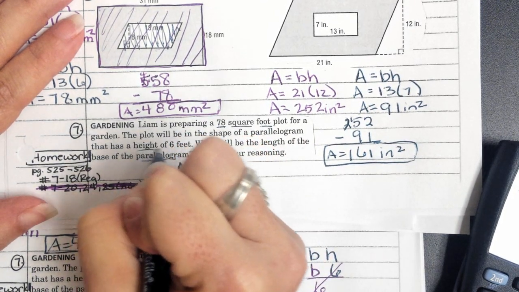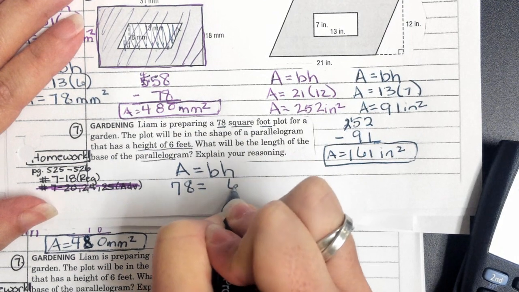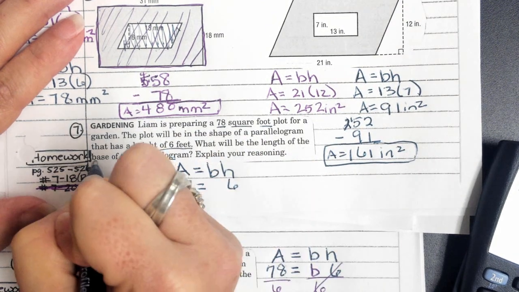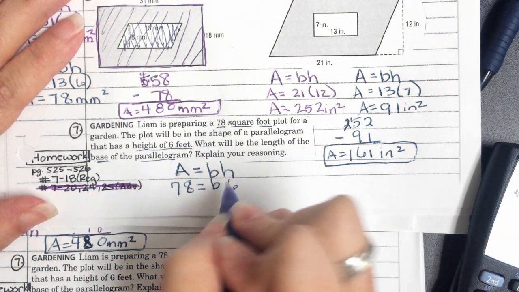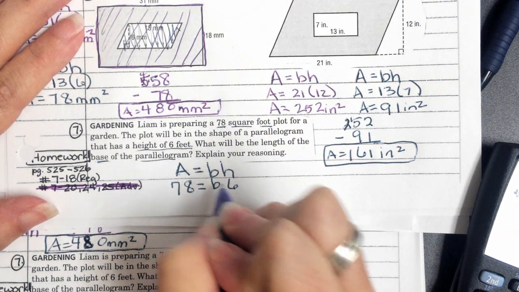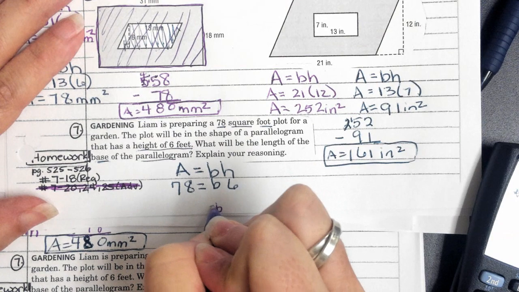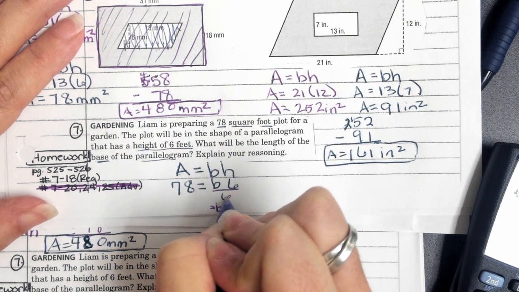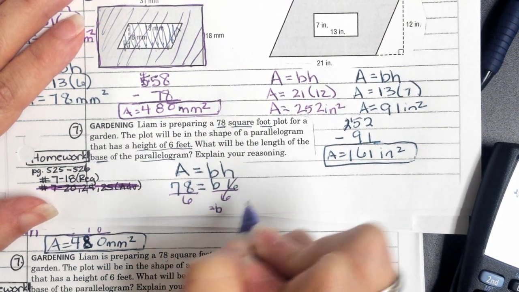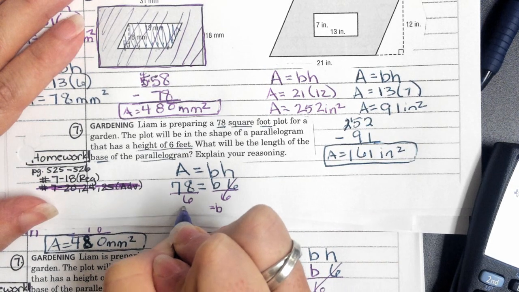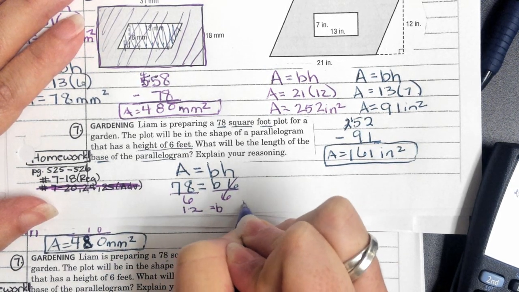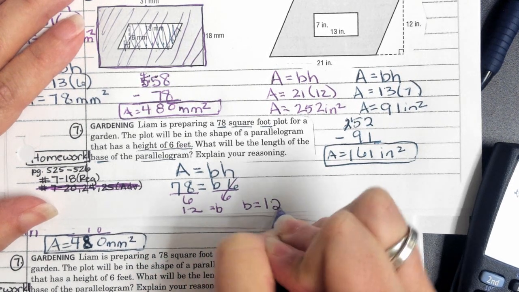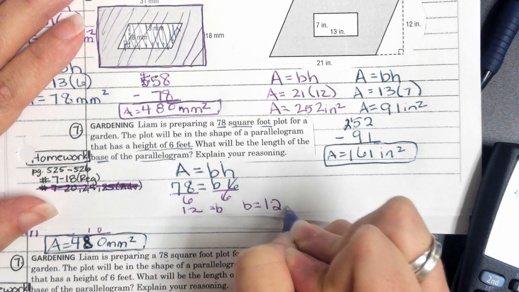They tell you that the height is 6, and they want to know the base. Well, we learned this a while back: 6 times B. To get B all by itself, we're going to do the opposite. We're going to divide by 6, leaving me with B equaling 12. So the base equals 12 feet.